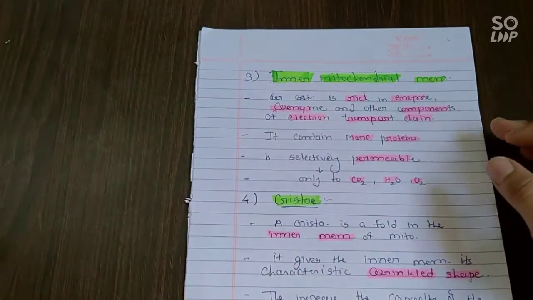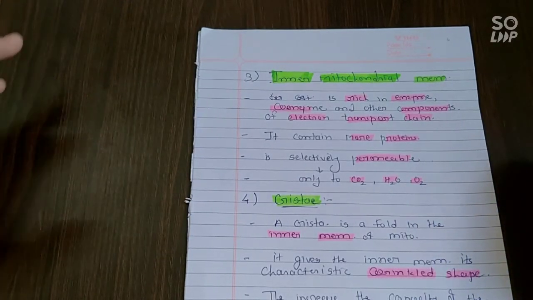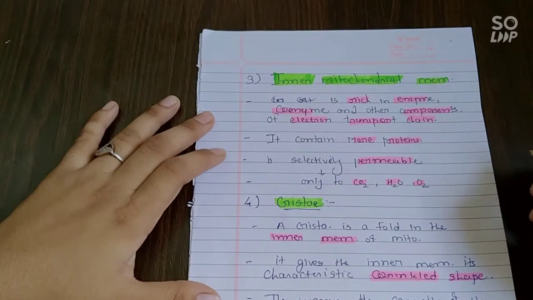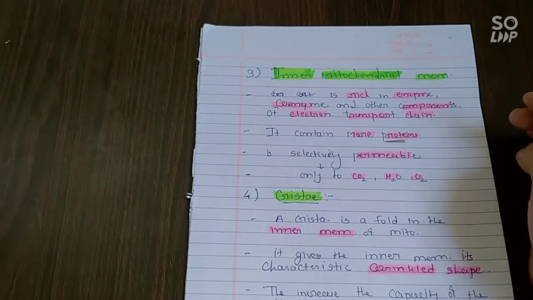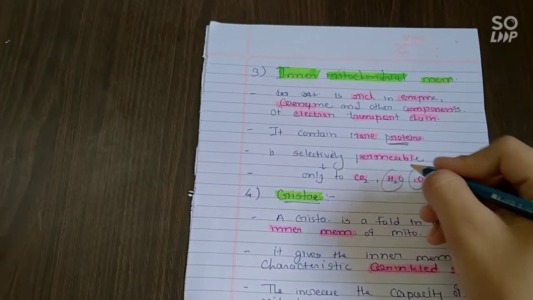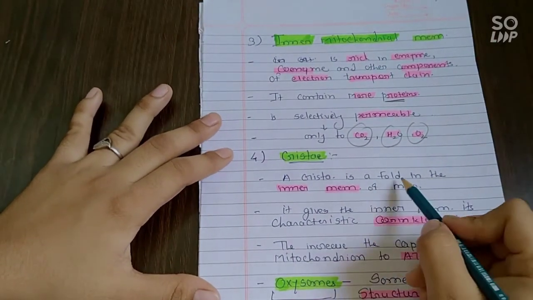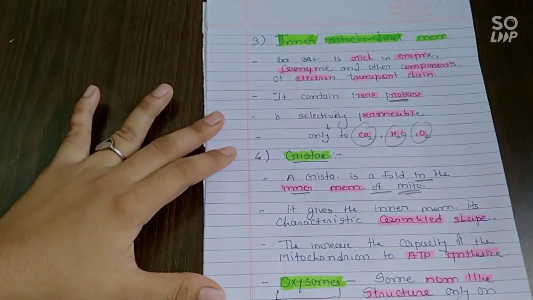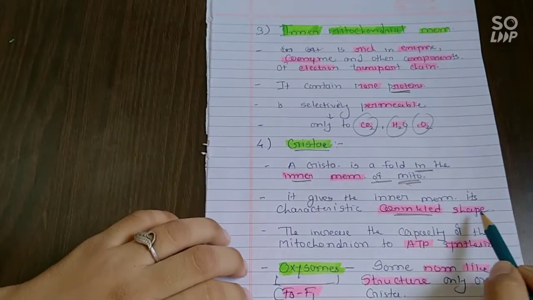The next is the inner mitochondrial membrane. The inner mitochondrial membrane is rich in enzymes, coenzymes, and other components of the electron transport chain, right? It contains more protein. It is selectively permeable, only to CO2, H2O and O2, right? Next is the Crista. The Crista is a fold in the inner membrane of the mitochondria. It gives the inner membrane its characteristic wrinkle shape, right?